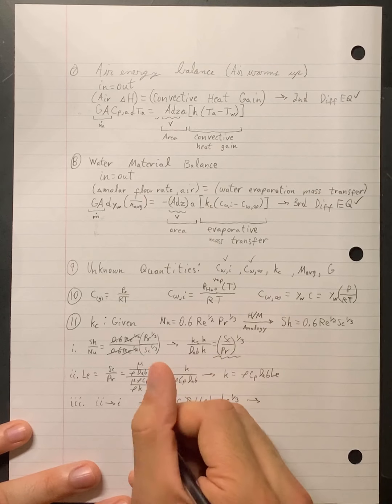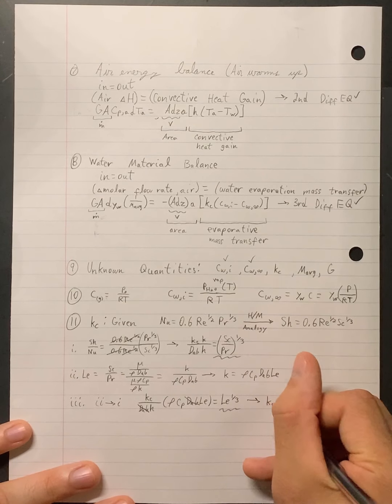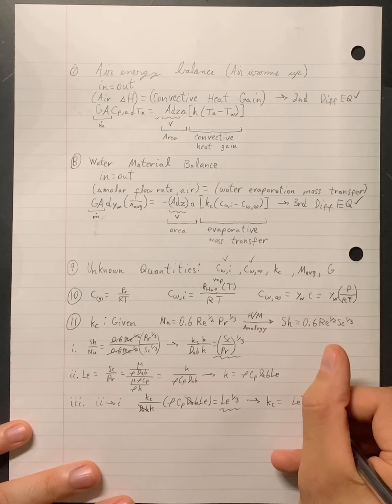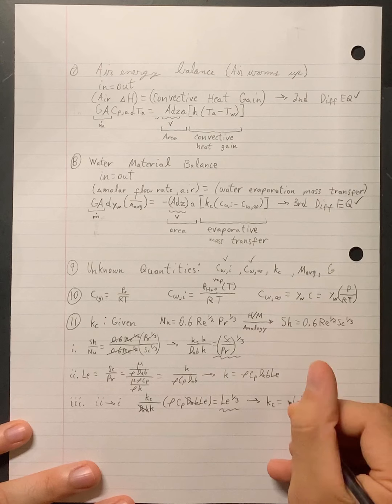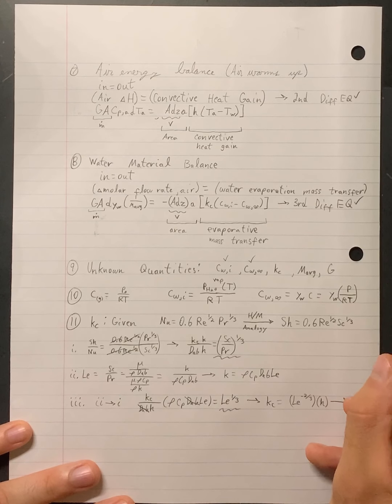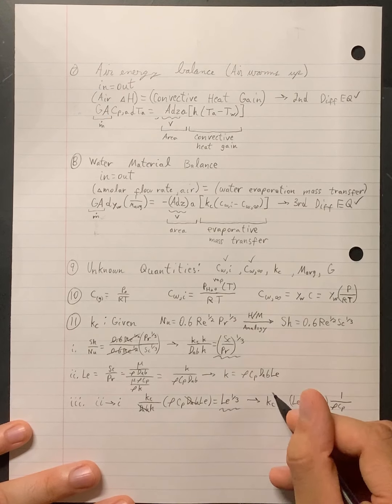And this yields us, once the diffusion coefficients cancel out, that the convective mass transfer coefficient equals the Lewis number to the negative 2/3 times the heat transfer coefficient, all divided by the density times the heat capacity. So this takes care of our Kc now as well.